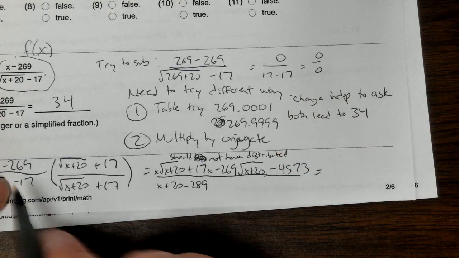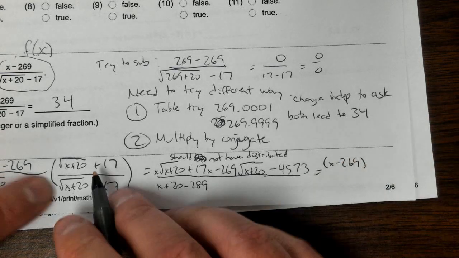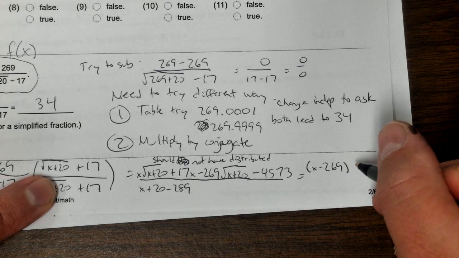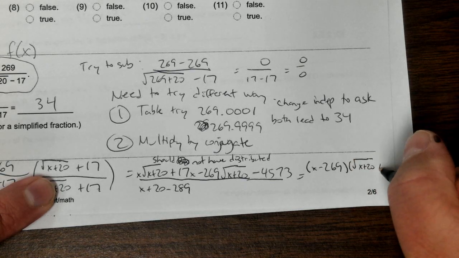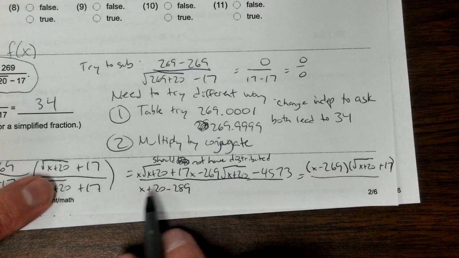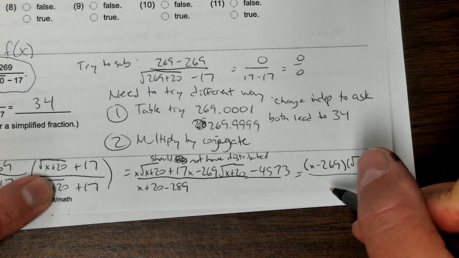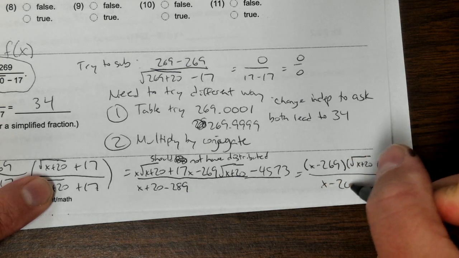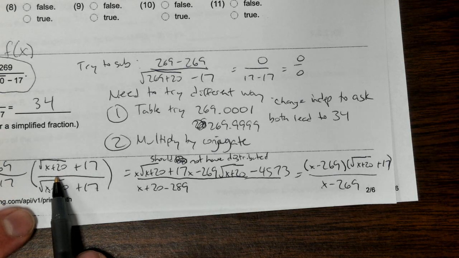So this should have still just been x minus 269, and this should have been the square root of x plus 20 plus 17. Because down below, when you do 20 minus 289, you get x minus 269 also. And that's kind of like what the point was.